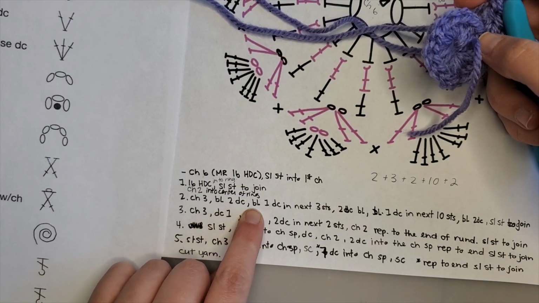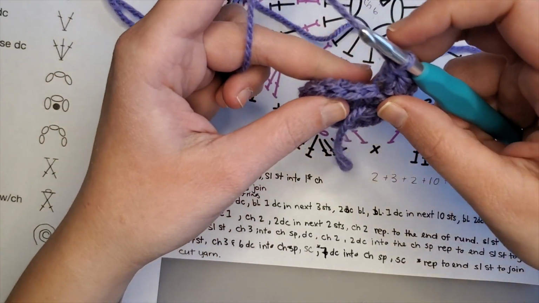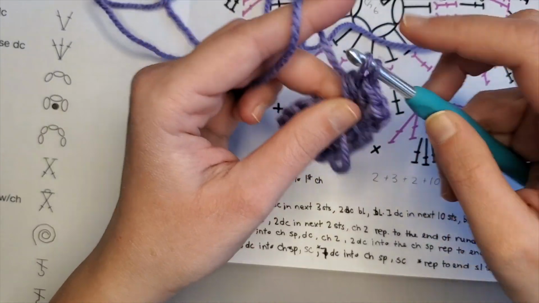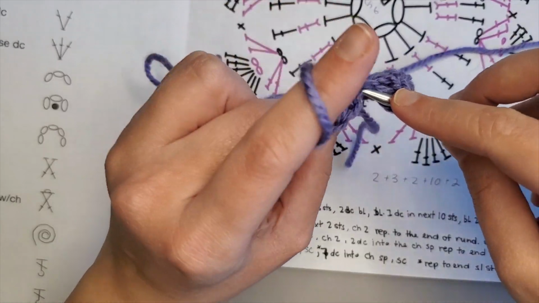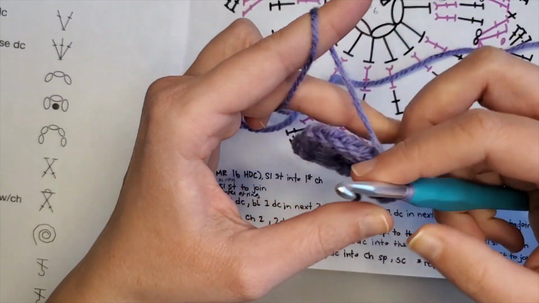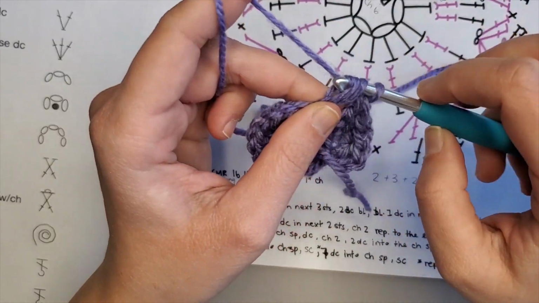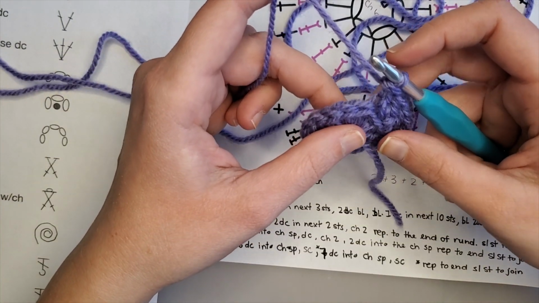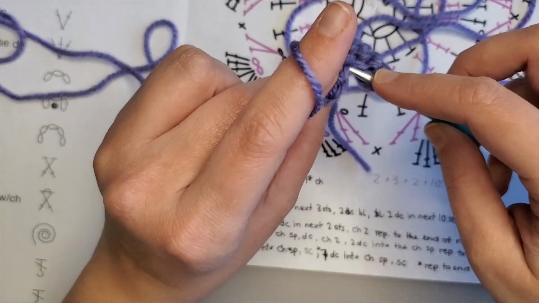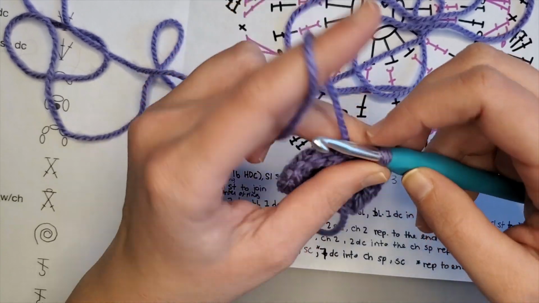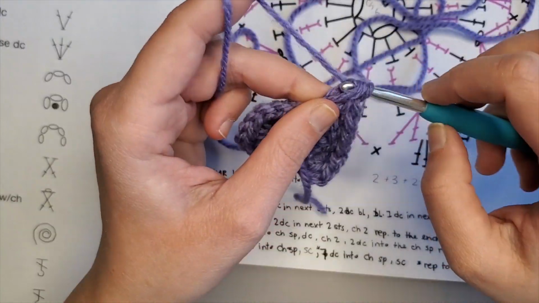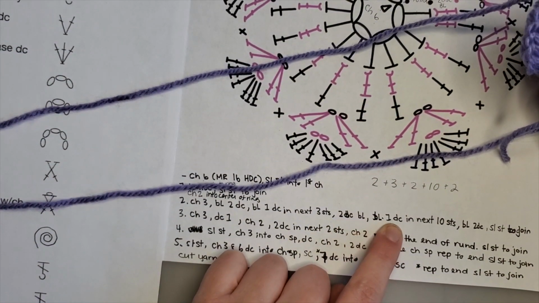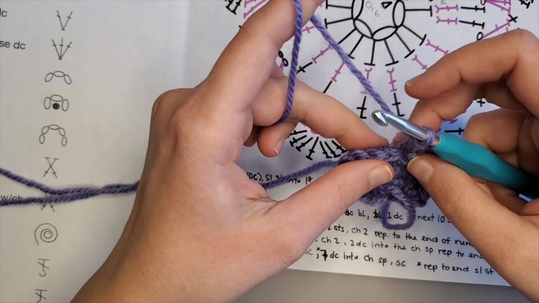Now I'm going to back loop 1 double crochet into the next 3 stitches. Back loops, yeah. So 1, 2, 3, into the next stitch. So that's yarn over, and then I'm going to do 2 double crochets into the same stitch. And now I'm going to be putting 1 double crochet into the next 10 back loops.